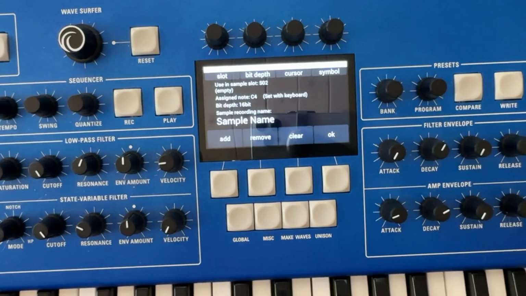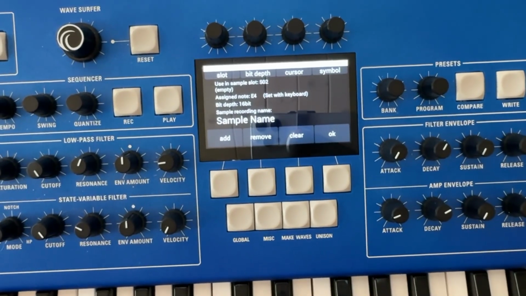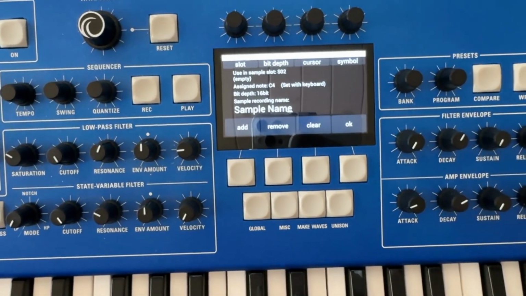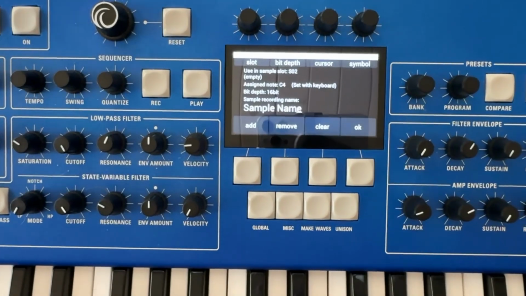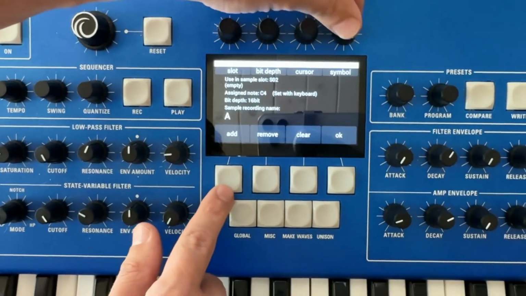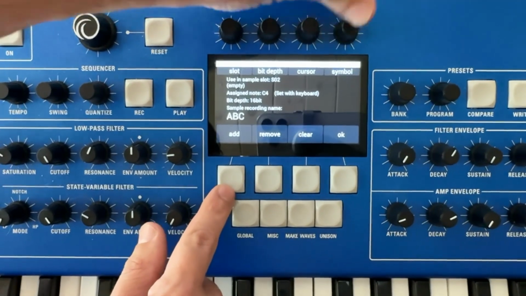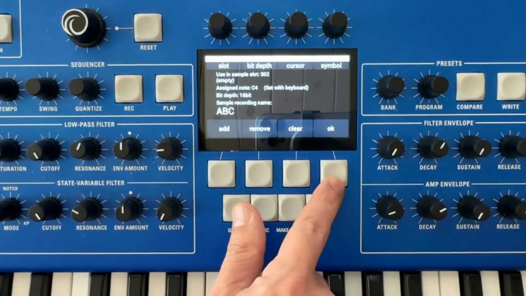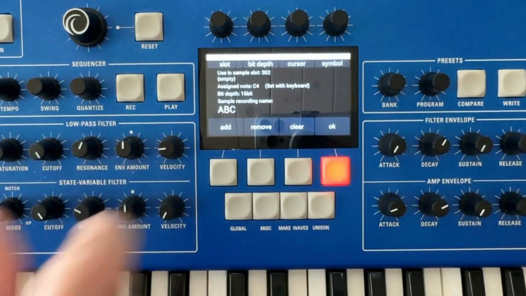on the keyboard. Right now it's C4. Hit D4, E4, but let's leave it at C4. And we give it a name like you would for a preset. Let's clear this out and just call it A, B, C for now. Click OK. We're saving it to slot S2.